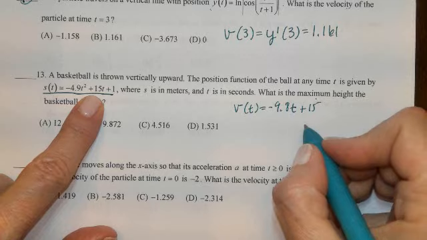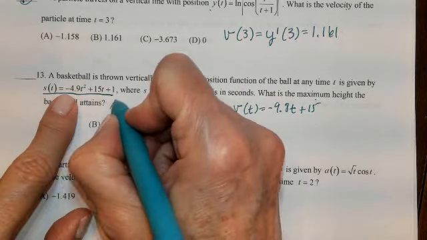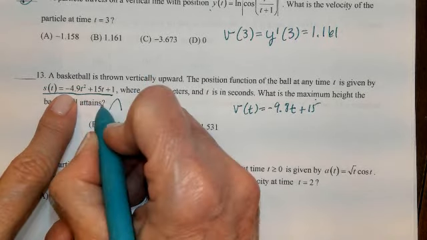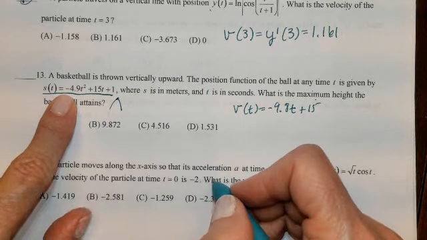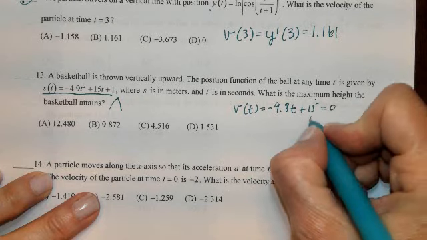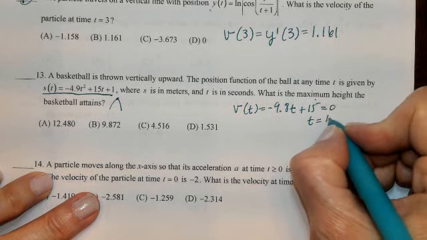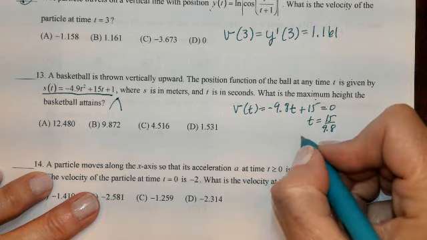And by the way, this is an upside down parabola, right? So I know the maximum height occurs when the velocity is 0, correct? So if I set this equal to 0, I know this time is when we get the maximum height.